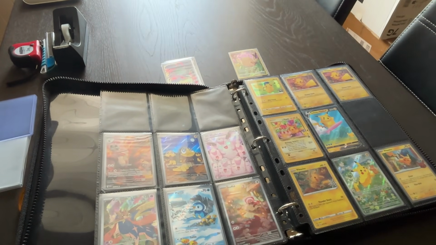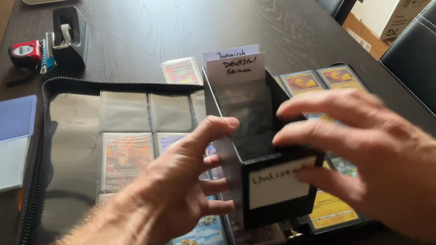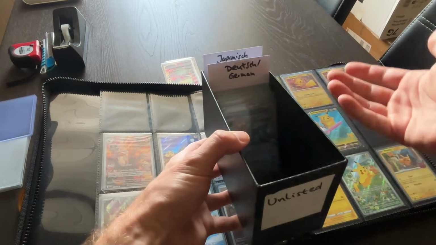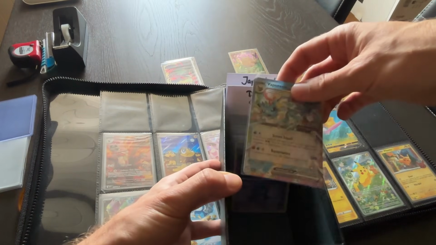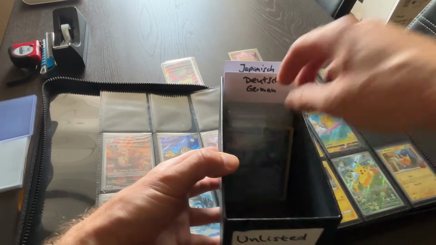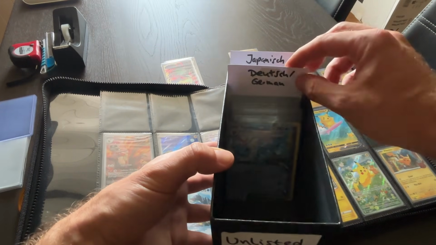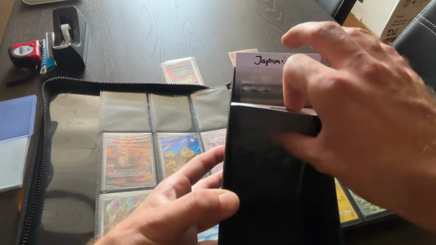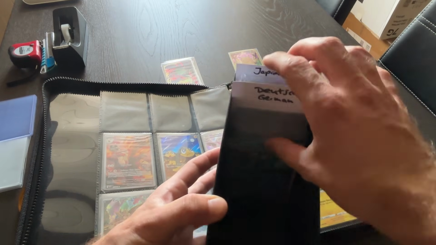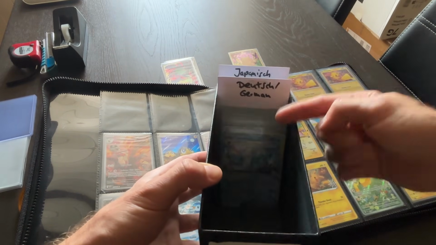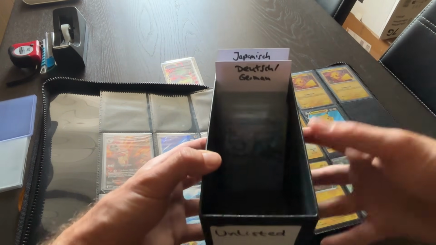What I do then is I have an unlisted box, just an ETB, and I put every card with its sleeve in it. So I go English first, then German cards second, and then Japanese cards here. Usually I have the largest stack in English, then German, and then Japanese.